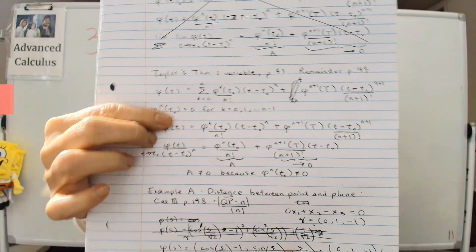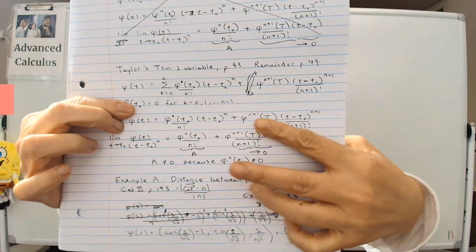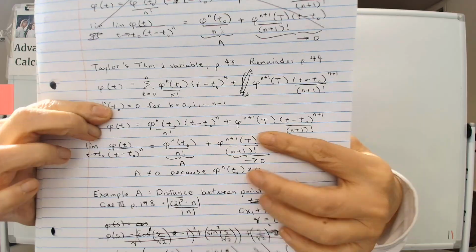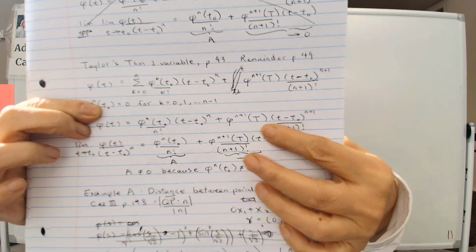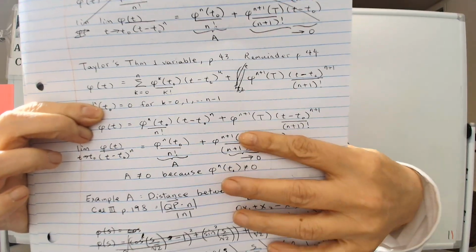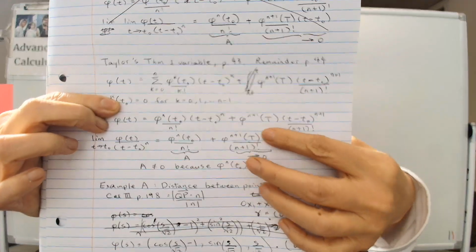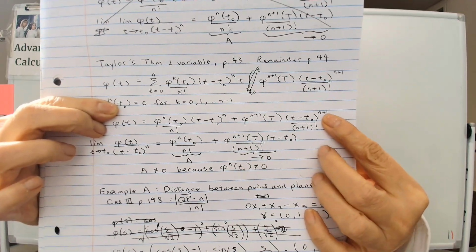In the meantime, the Lagrange remainder is equal to this thing. I write down the big T. Big T is some value between t and t0, according to the definition of the remainder, and so on, okay? And you have n plus 1 up here.